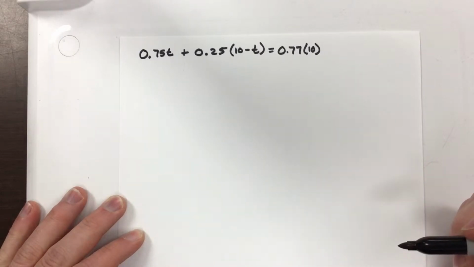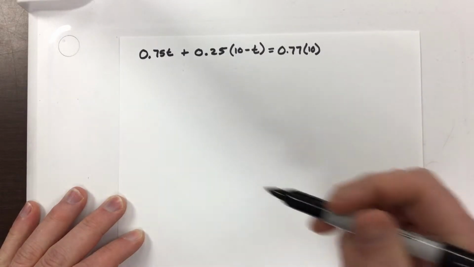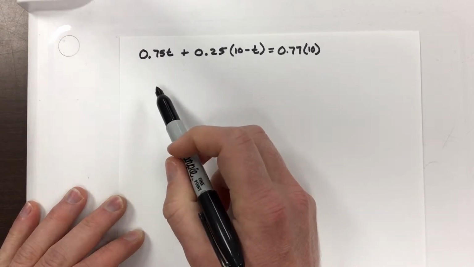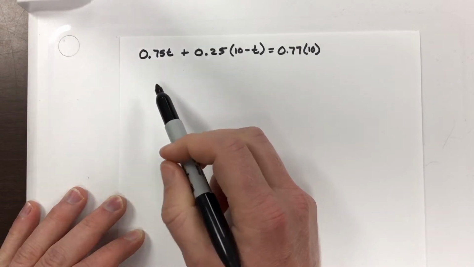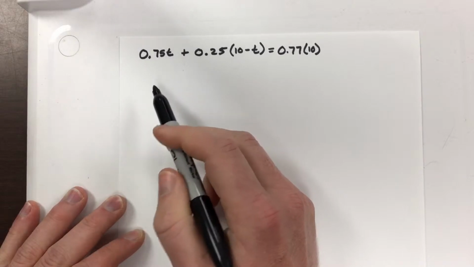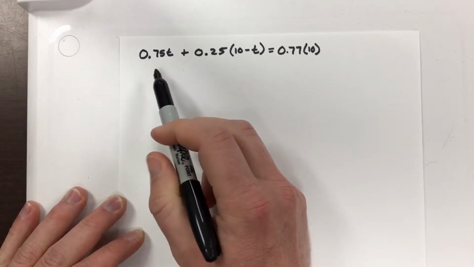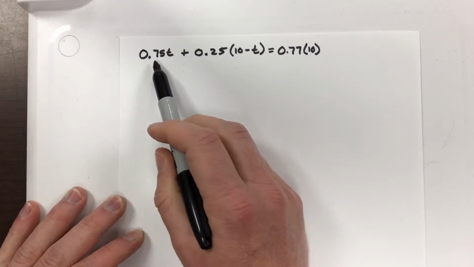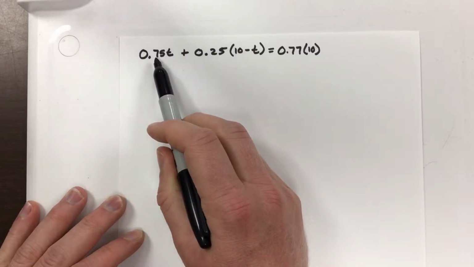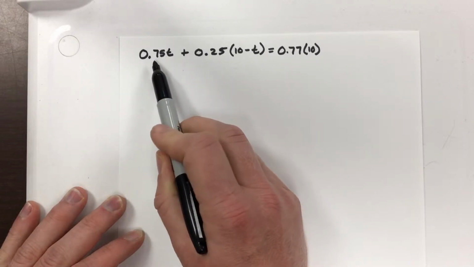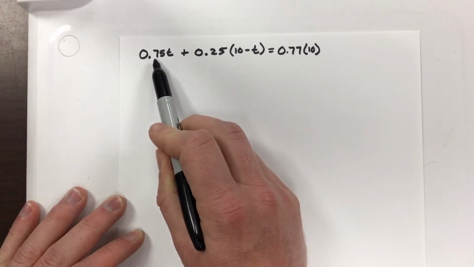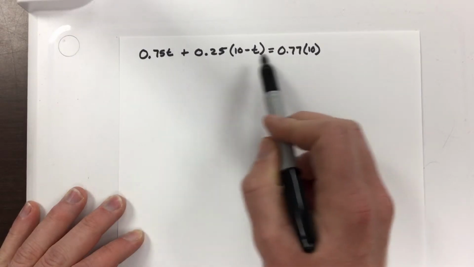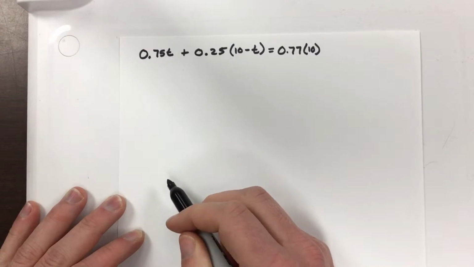Typically I don't like to work with decimal numbers. It requires me to use my calculator a lot more than I'd like to and just takes more time. So what I like to do is cancel out the decimals to the best of my ability. To cancel out any decimal, you just need to look at the farthest place to the right of the decimal, whatever place value that is, and then multiply by that. So in this case, we went tenths, hundredths, tenths, hundredths, tenths, hundredths, and our place value was hundredths.